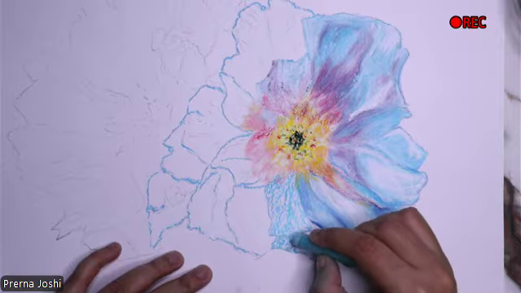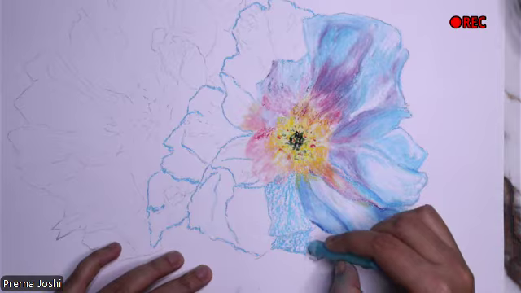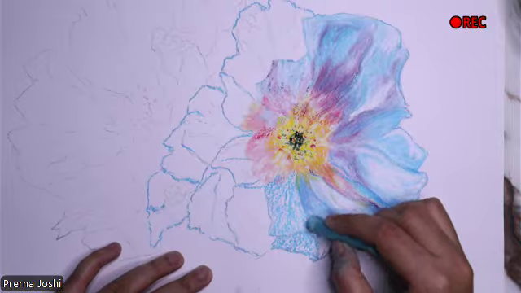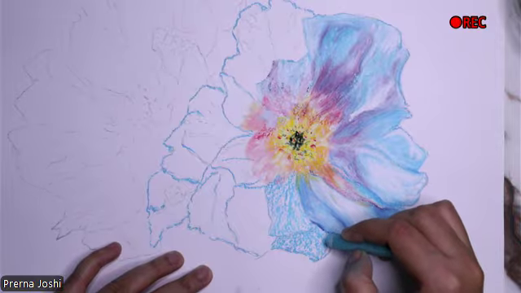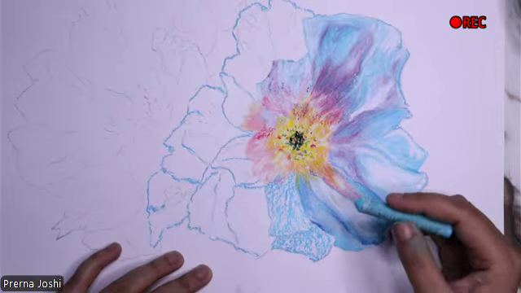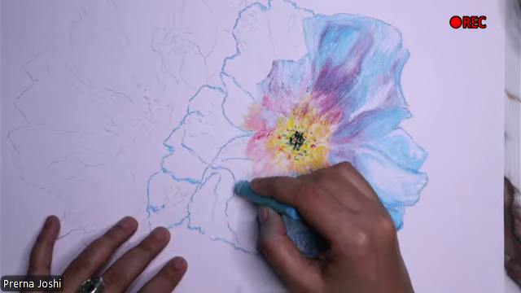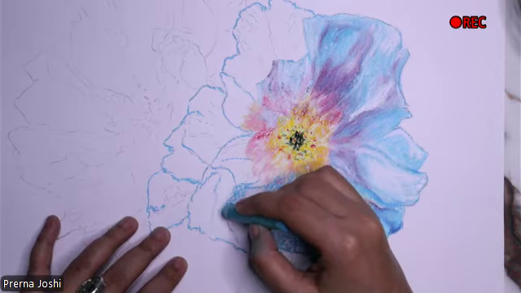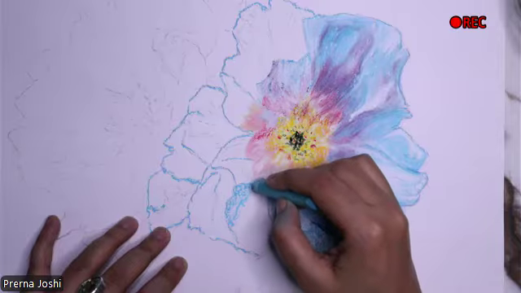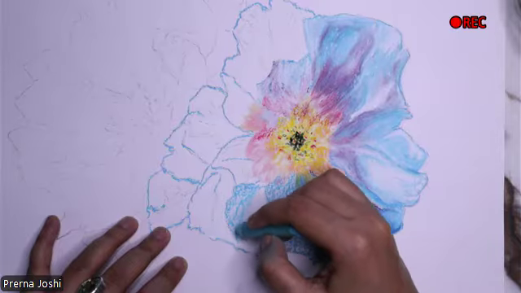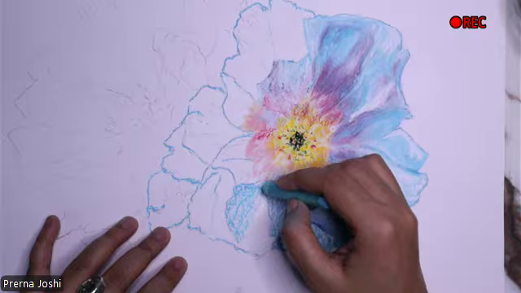So you apply. Now wherever you have applied white, color will be different, and wherever you are using pure color on paper, it will be different. So you don't have to worry. Just follow the shape. We are repeating same thing again and again.